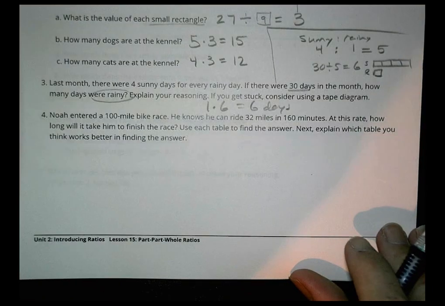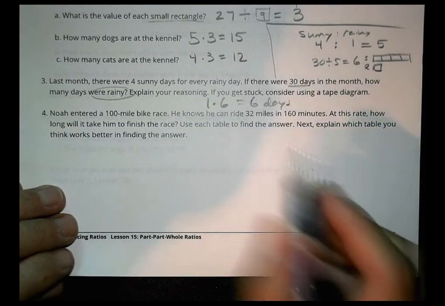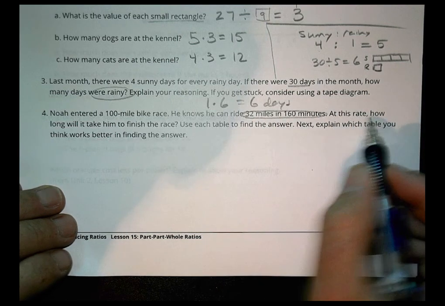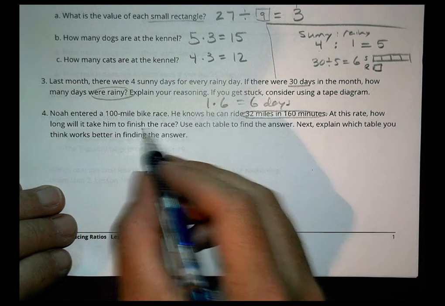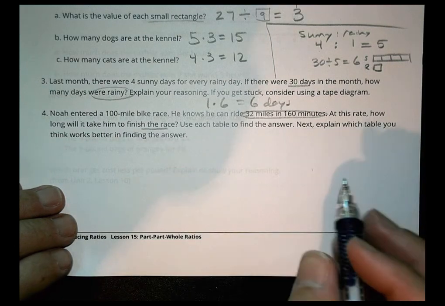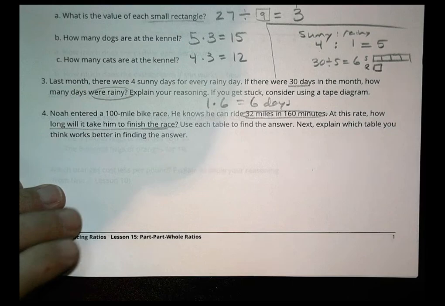Okay, number 4. Noah entered a 100-mile bike race. He knows he can ride 32 miles in 160 minutes. At this rate, how long will it take him to finish the race? Use a table to find the answer. Next, explain which table you think works better in finding the answer for how long it'll take him to finish the race. Let's look at our table in the next one.